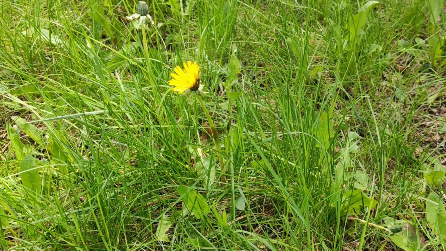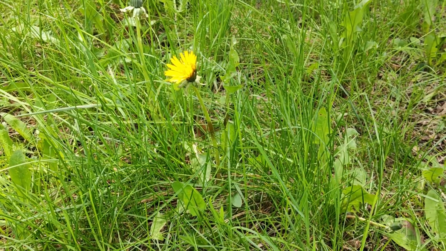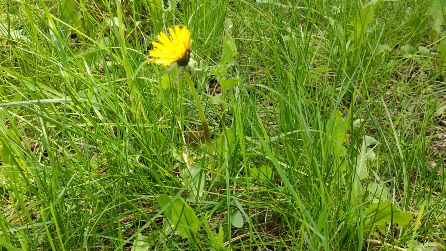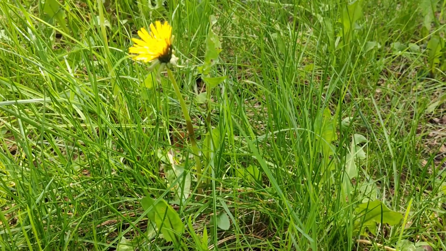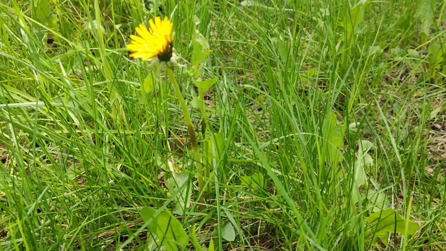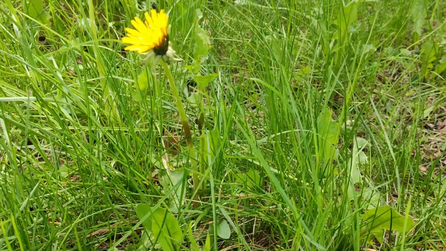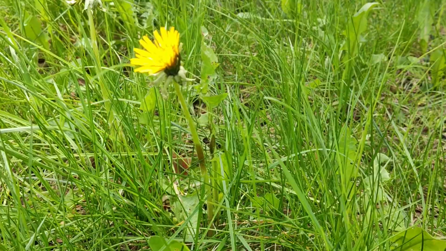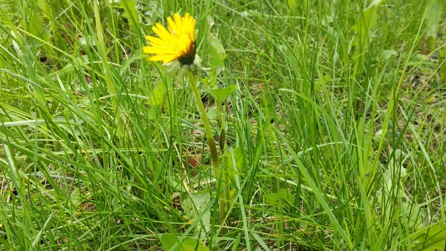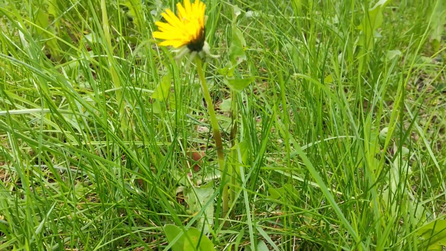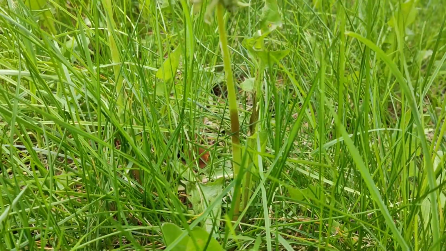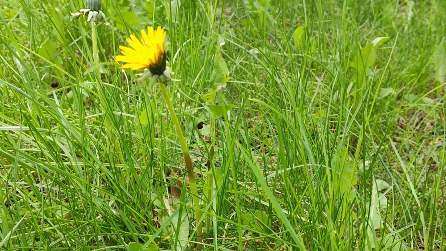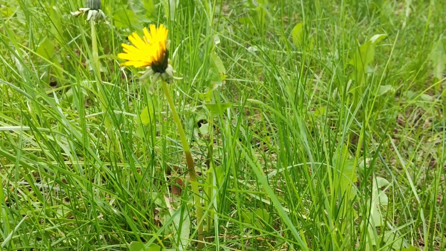Okay, let's study the frost impact on the grass. You see now the dandelion and its stem, which has been frosted a while ago. Now it looks like it has been burned. You can see instead of green color you've got a brownish tinge. So it means that this dandelion is not alive anymore.